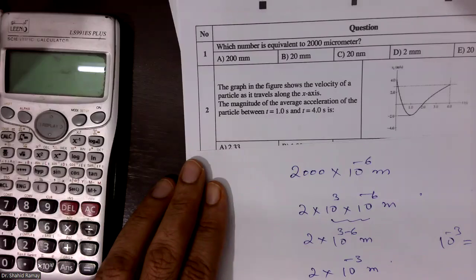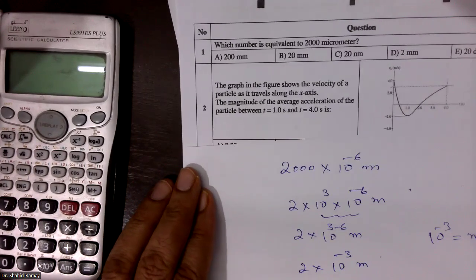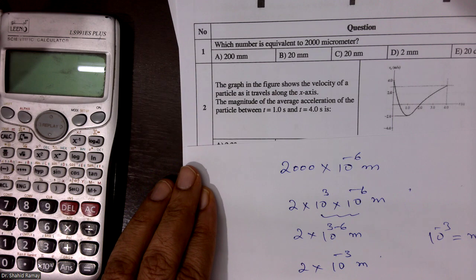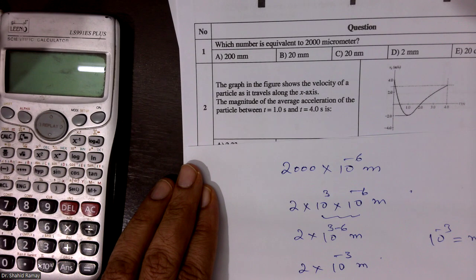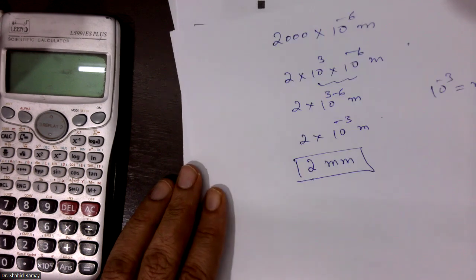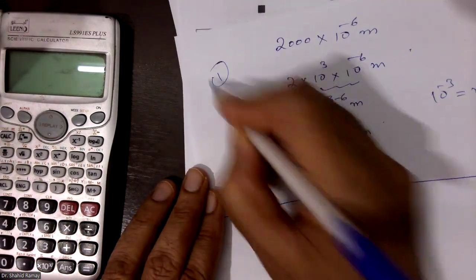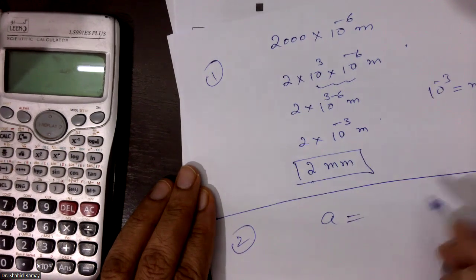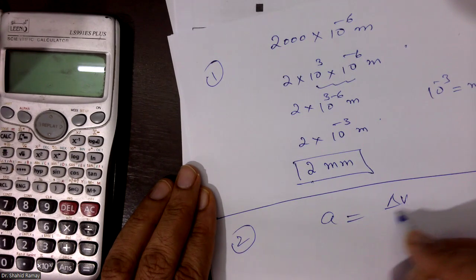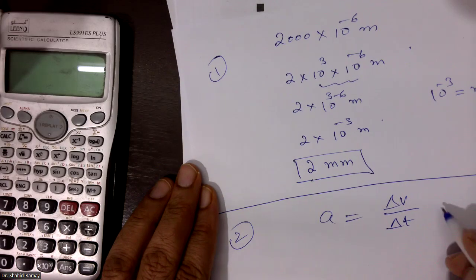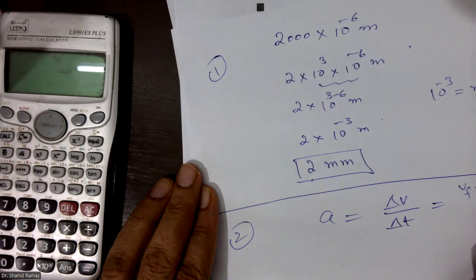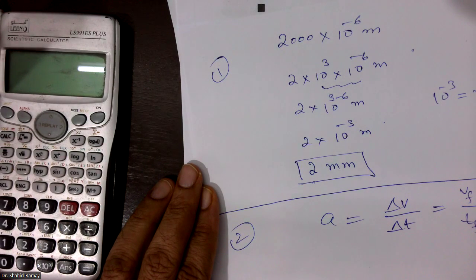Now see the next question. The next question is, the graph in the figure shows the velocity of a particle as it travels along the x-axis. The magnitude of the acceleration of the particle between t equal to 1.0 second and t equal to 4.0 second is what? So you just find the average acceleration. You know that the average acceleration is delta v over delta t.